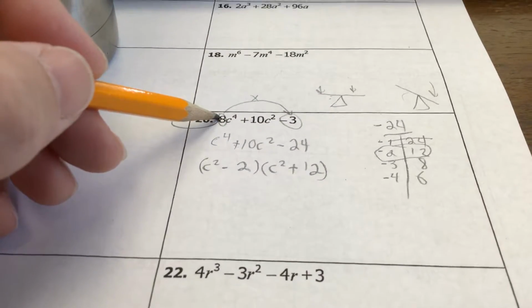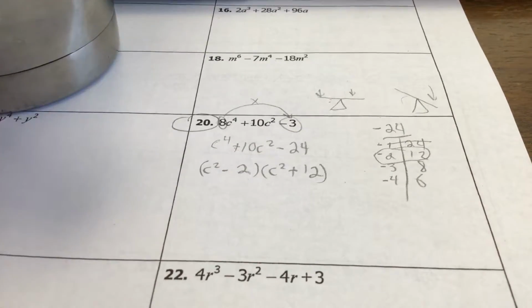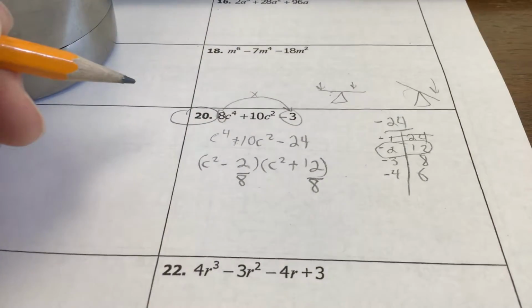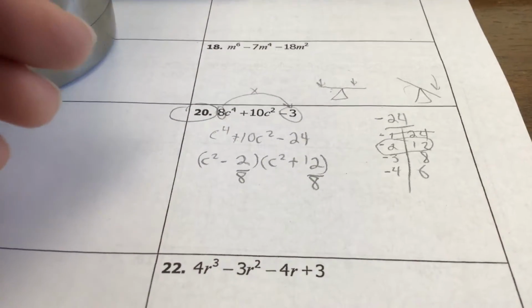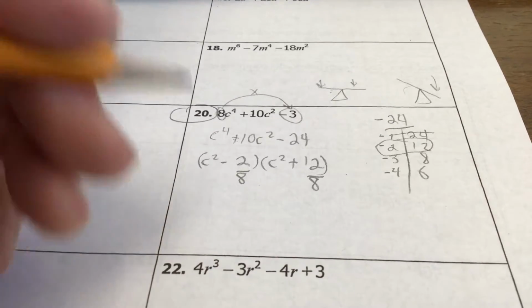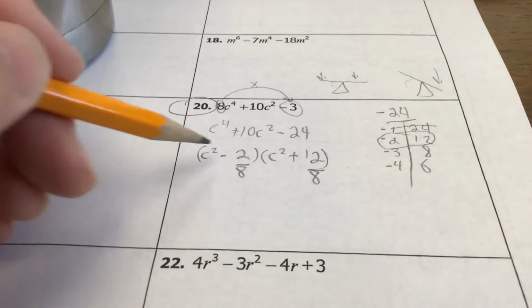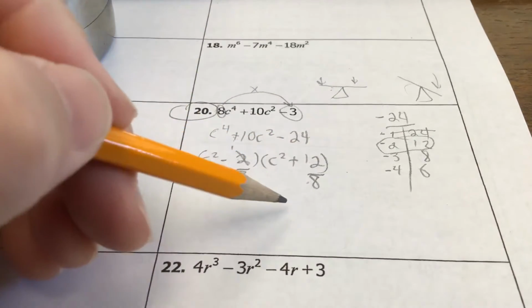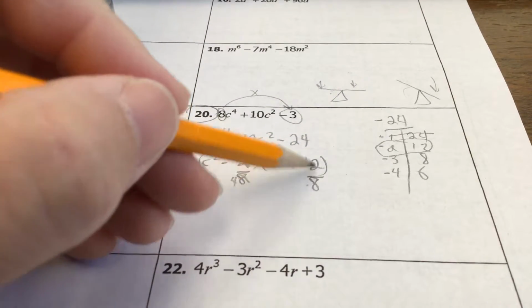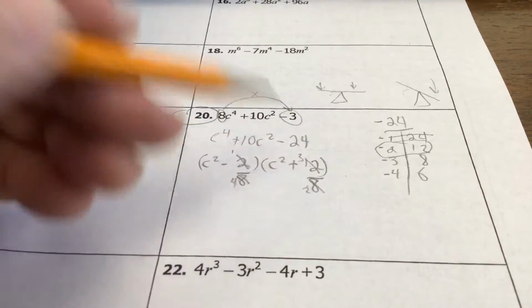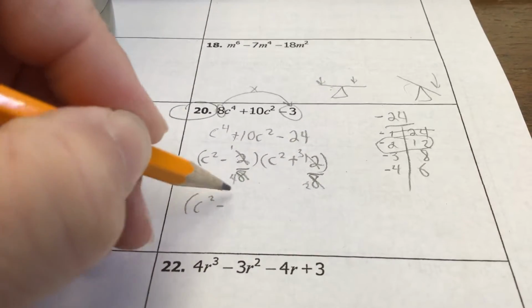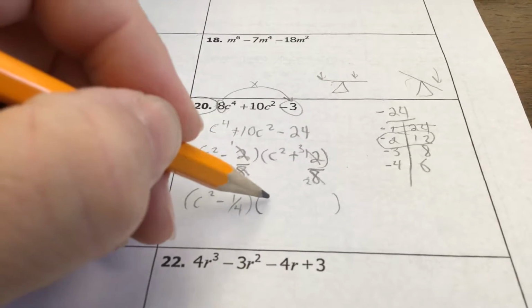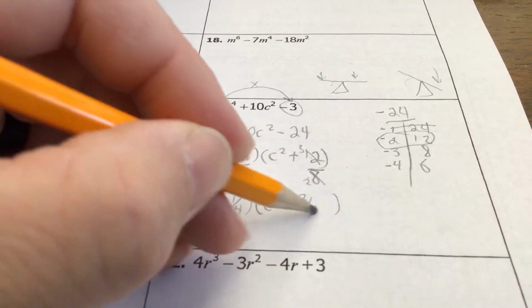So it's easy. I multiplied by 8. Well, how do you undo multiplying? Well, you divide. So I'm going to divide both those factors by 8. So we go through and we reduce them. So let's see, 2/8, that'll go down to 1/4. 12/8, 4 will go into that, so that'll be 3/2. So I have c squared minus 1/4 and c squared plus 3/2.